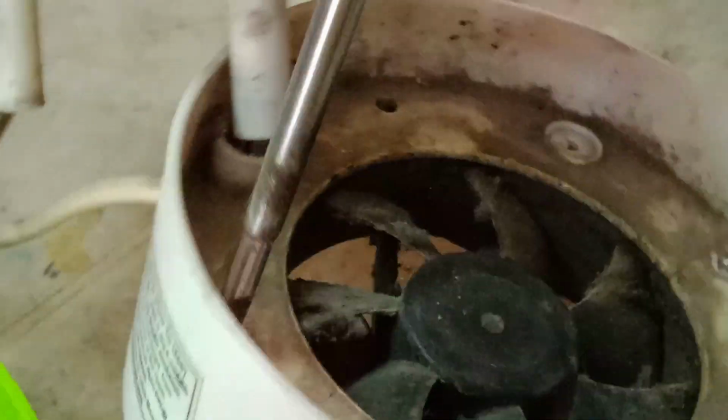but in this type of fan you cannot open and clean the coil. It is totally different. It is totally locked one. If you try to open it will be breaking.